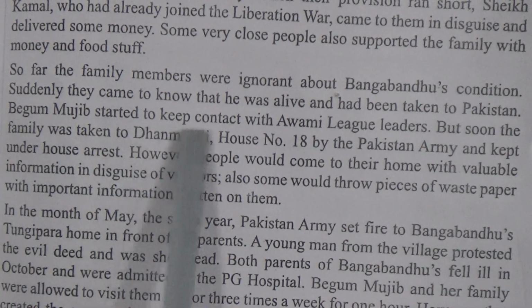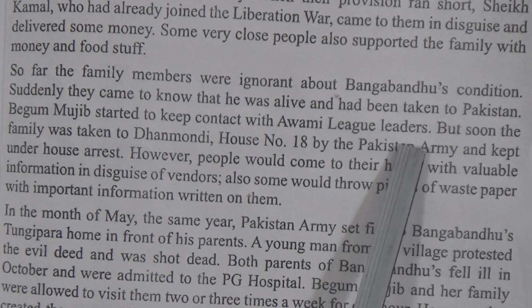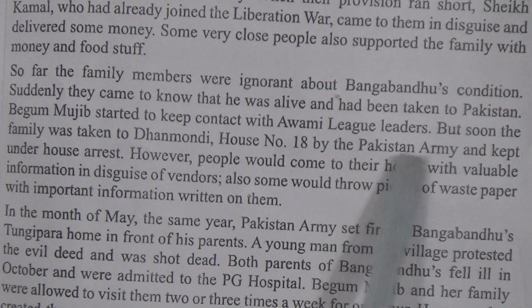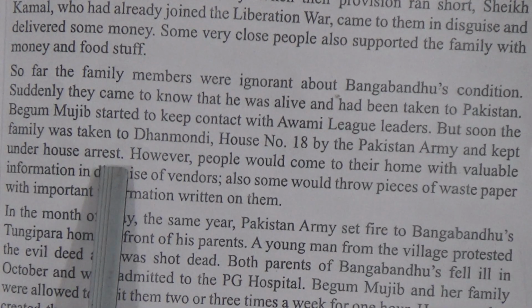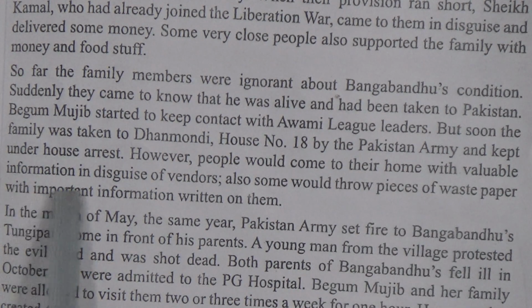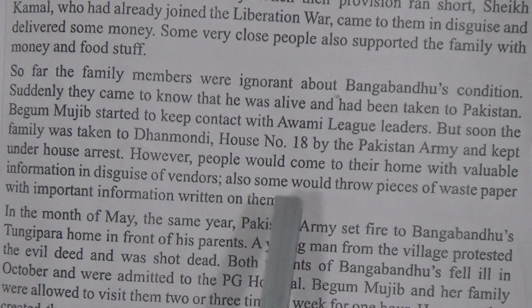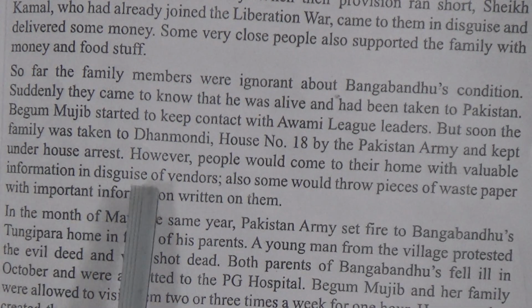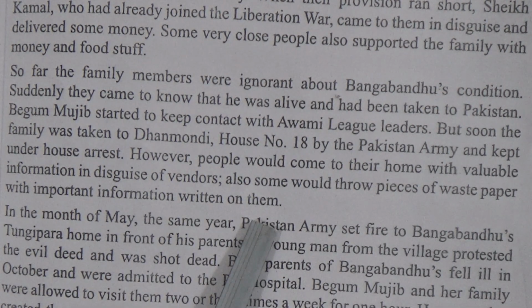Begum Mujib started to keep contact with Awami League leaders, but soon the family was taken to Dhanmondi house number 18 by the Pakistan army and kept under house arrest. However, people would come to their house with valuable information in disguise of vendors. Also, some would throw pieces of waste paper with important information written on them.